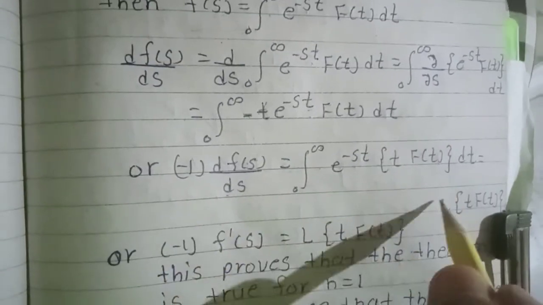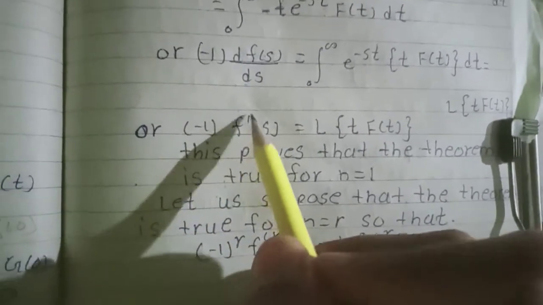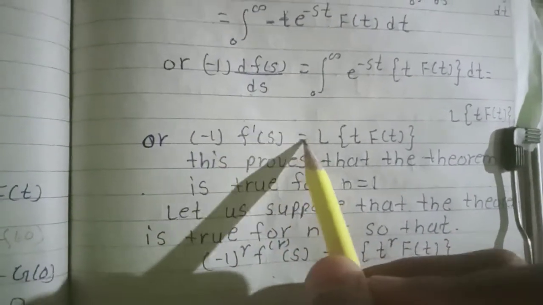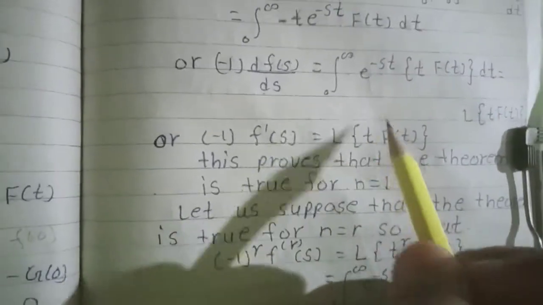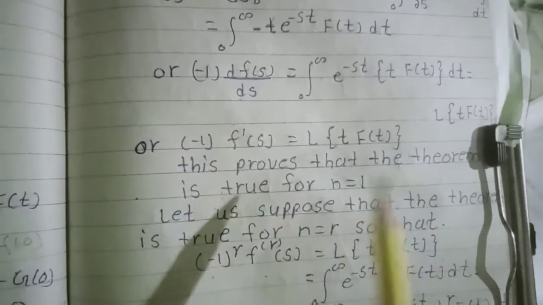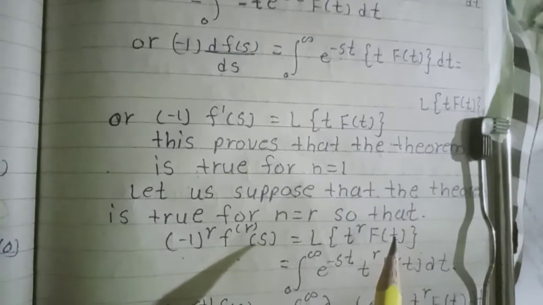So this is the Laplace transform of t f of t. Or minus 1 F dash of s is equal to the Laplace transform of t f of t. This proves that the theorem is true for n equal to 1.